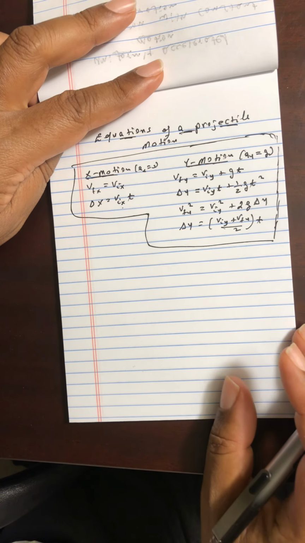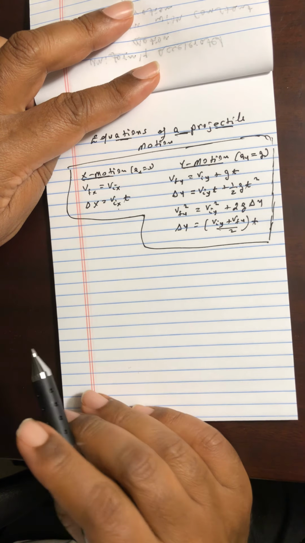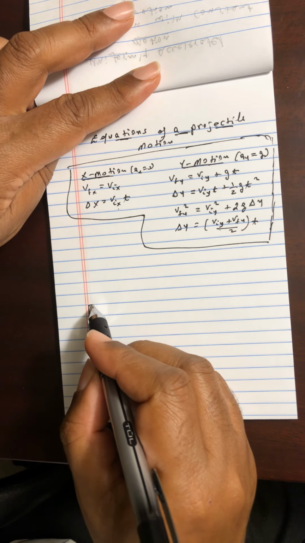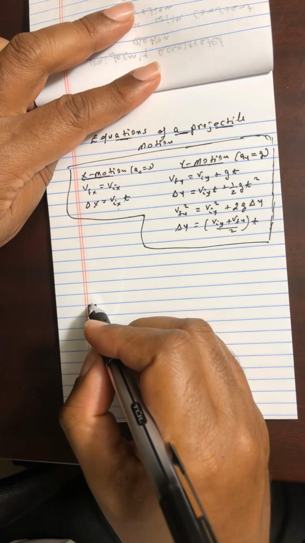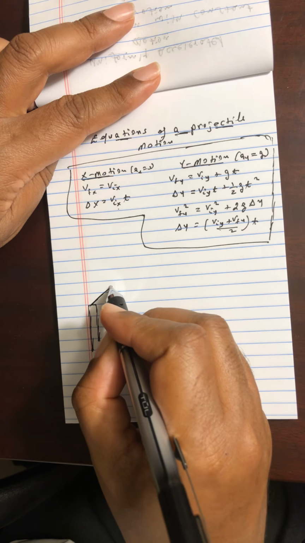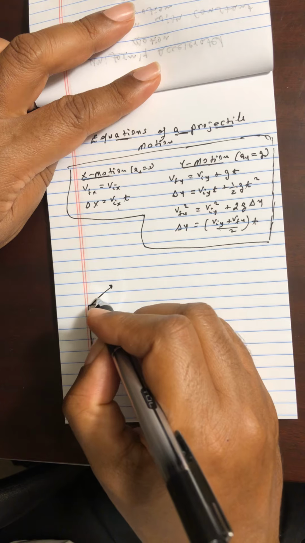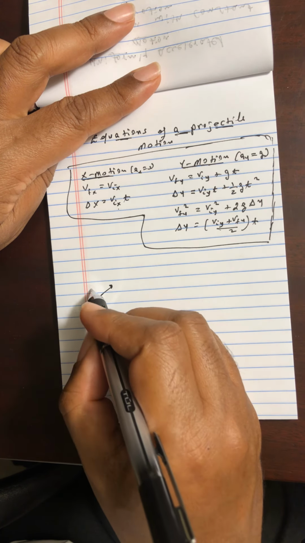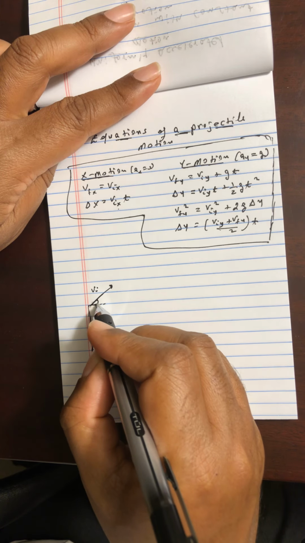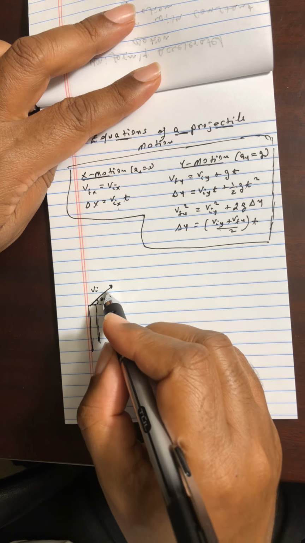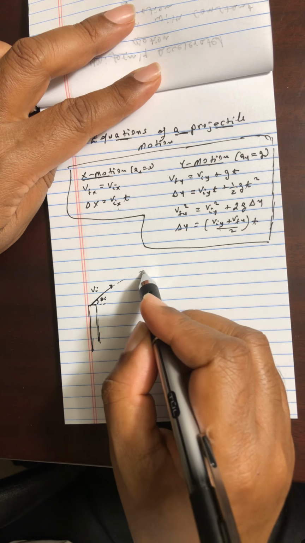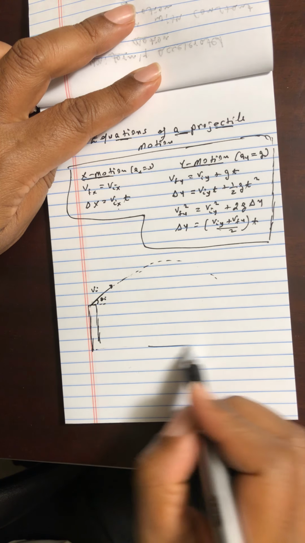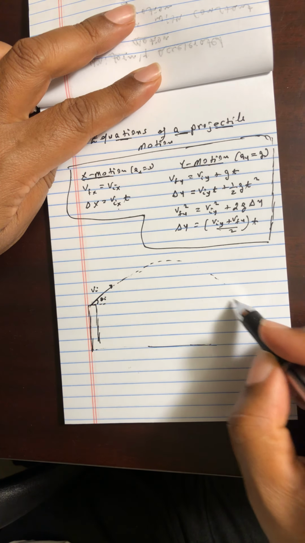Now let's look at these variables as a typical motion. Suppose a bullet is fired from this building with this velocity. So this is the initial velocity. Let's say the angle over here is theta i. What's going to happen is it will go up and then eventually fall.